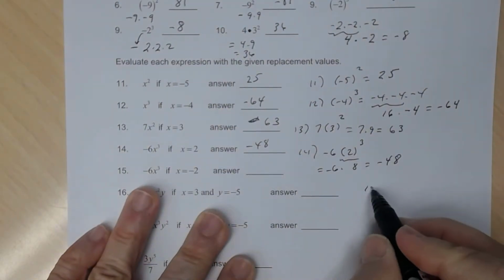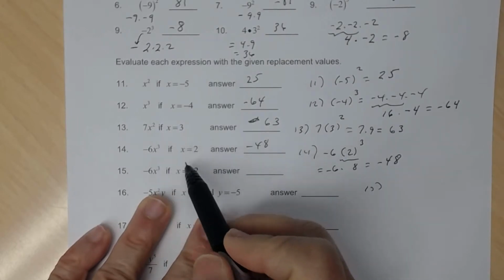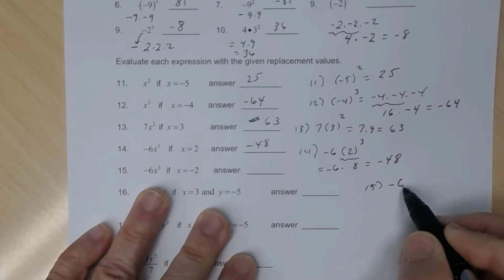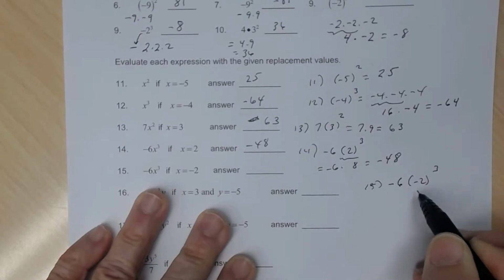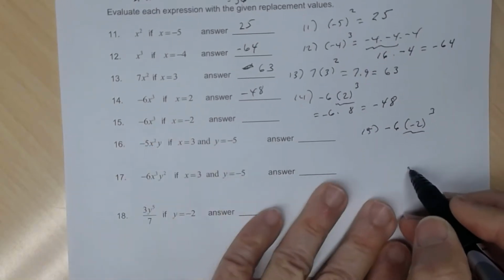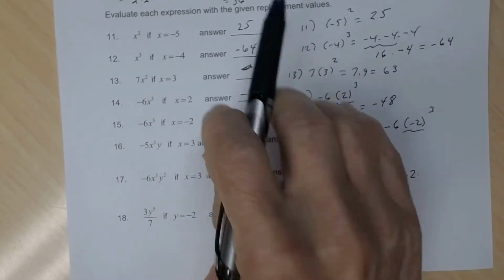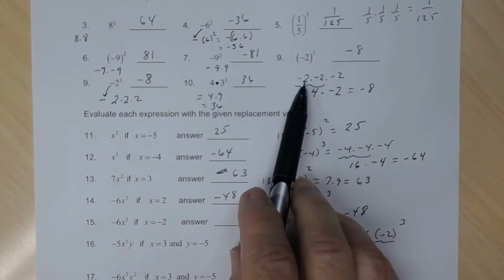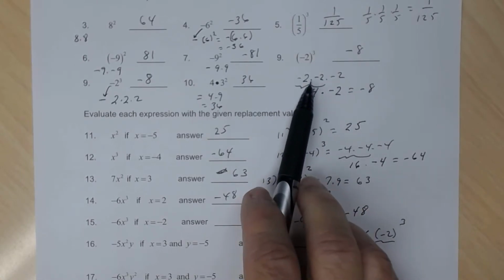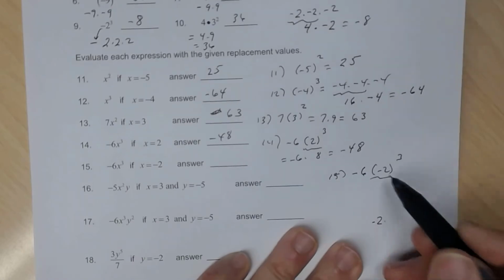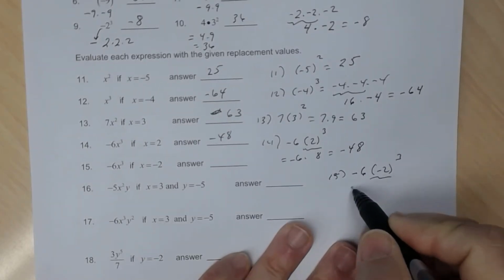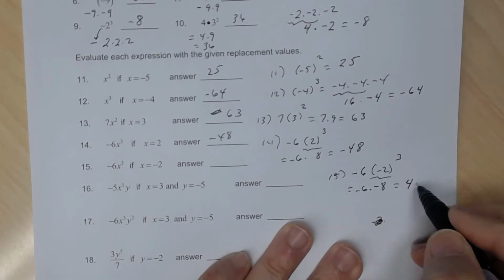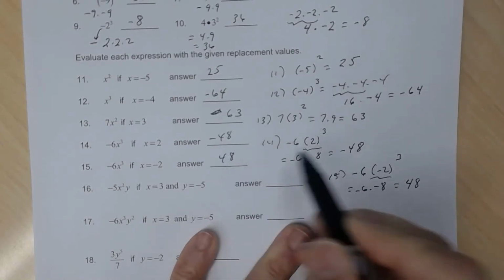All right, and number 15, notice it's the same expression as number 14, except the value here is negative 2. So let's see what happens if the value is negative 2. I get negative 6 times negative 2 cubed. Notice I have negative 2 in parentheses. Negative 2 cubed is negative 2 times negative 2 times negative 2. Negative 2 times negative 2 is a positive 4. 4 times negative 2 is negative 8. So negative 2 cubed is negative 8. So this becomes negative 6 times negative 8, and a negative 6 times negative 8 is a positive 48. So this time my answer is a positive 48.